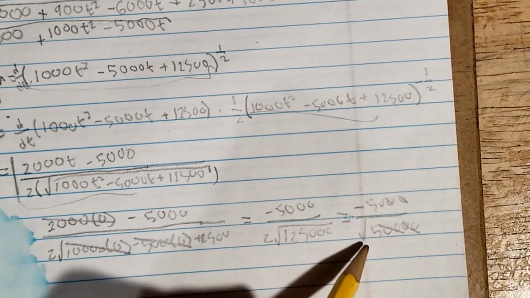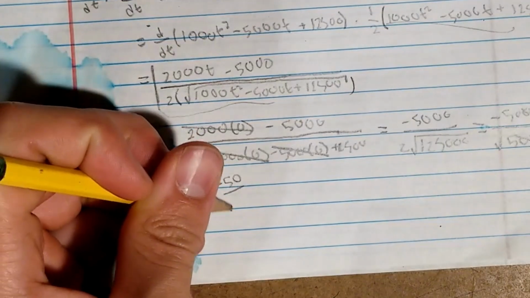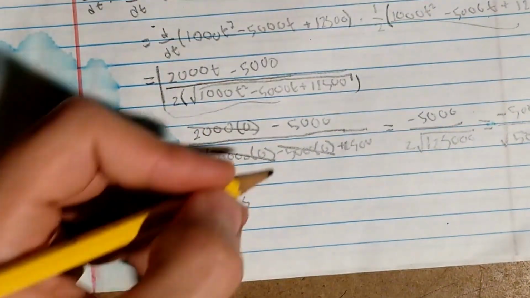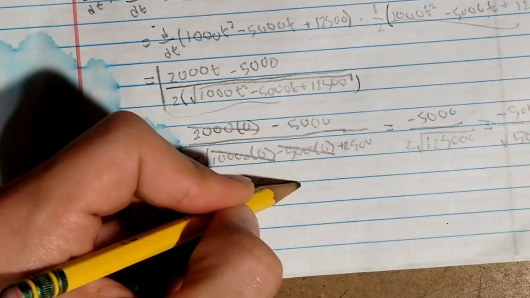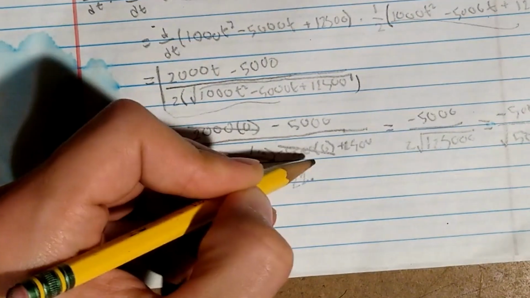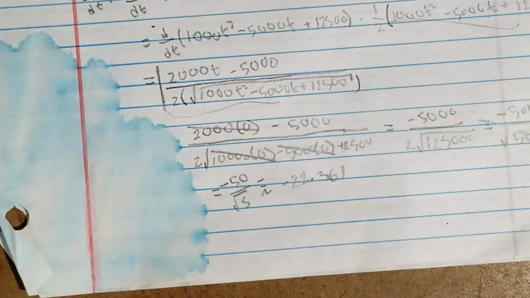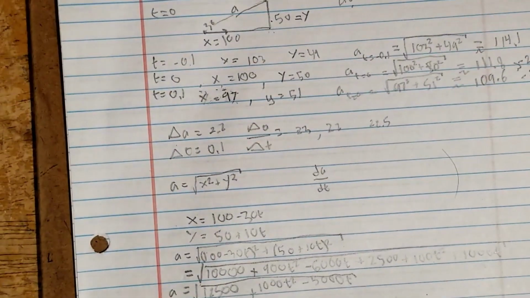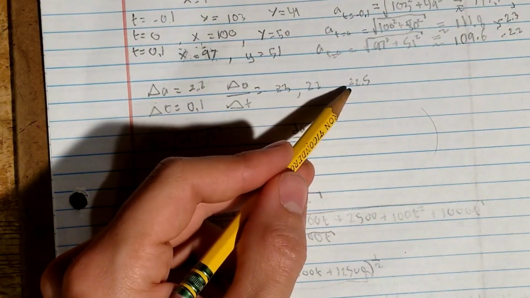Then we get 50 over the square root of 5, or negative 50 over the square root of 5. And this equals approximately negative 22.361, which is around the 22.5 that we sort of estimated.